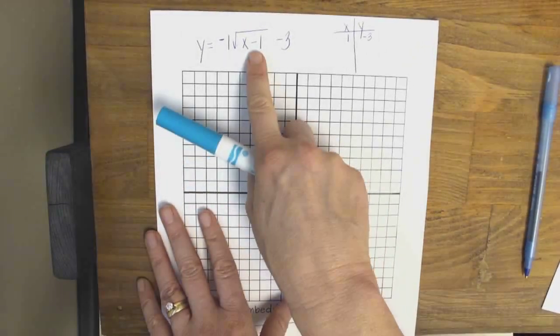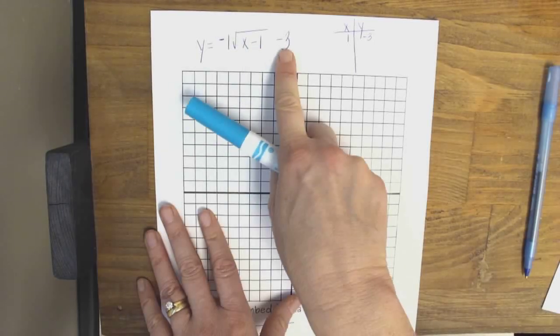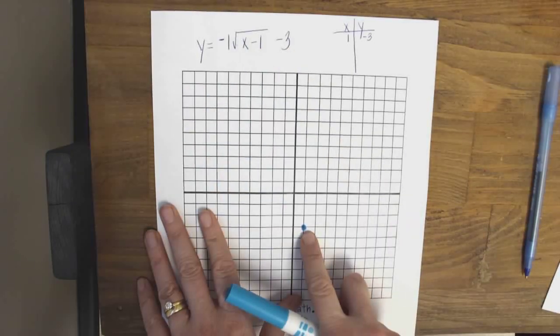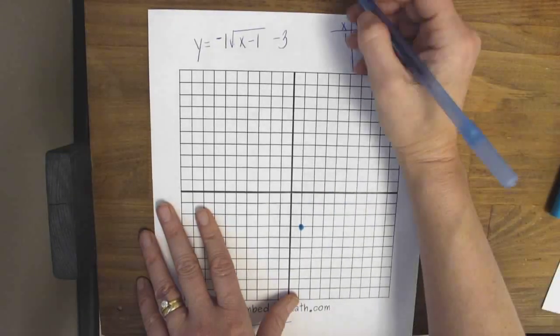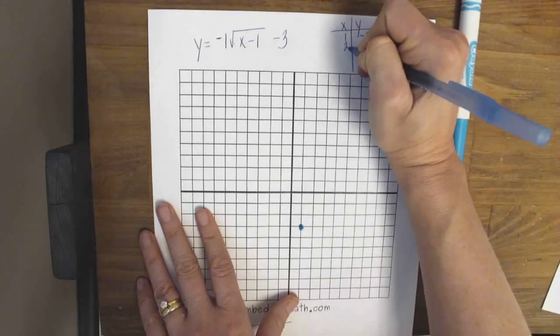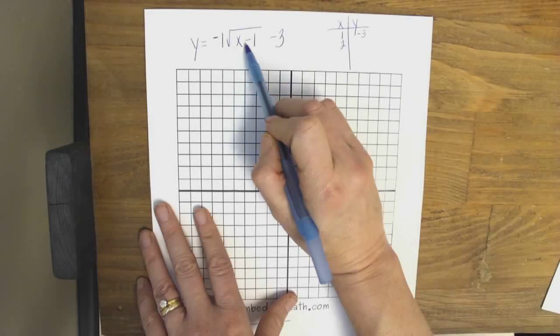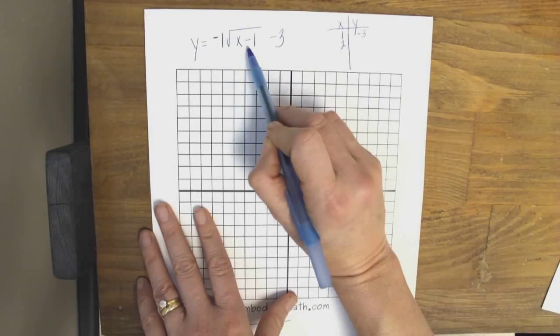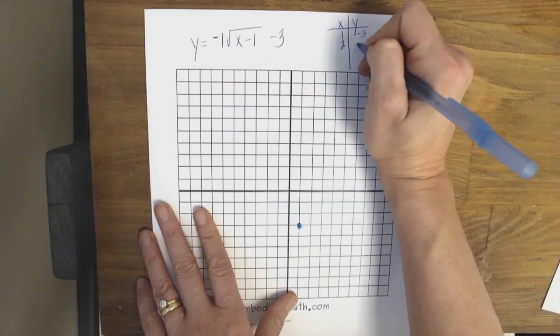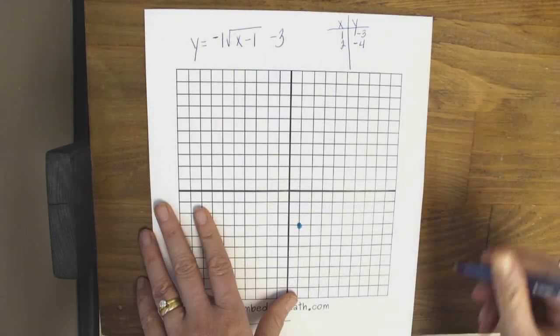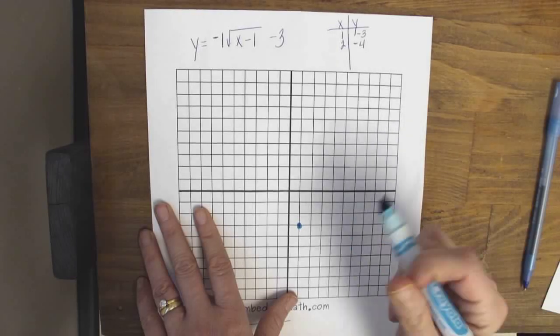And you also can see that here. Flip it, keep it, like right here. 1, -3 is where it's going to start. Then I'm going to make the number go up by 1 to start, because if I plug in a 2, 2 minus 1 is 1. Square root of 1 is 1. 1 times -1 is -1. Minus 3 is -4. So now it is 2, -4.